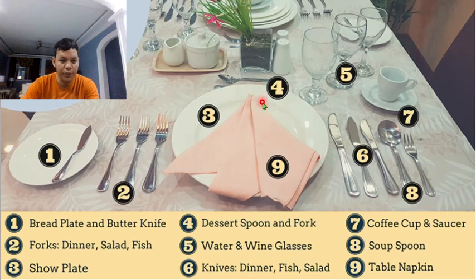This is the common mistake of the students in setting up the dessert spoon and fork. The spoon is on the right side, as you can observe here, and on the left side are the different kinds of fork. The handle of the spoon must be on the right side. For the fork, the handle is on the left side because it is intended for the left hand. It must not be disarranged. It must be well arranged. So that is for number 4.